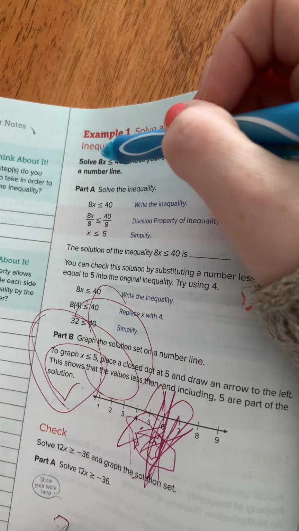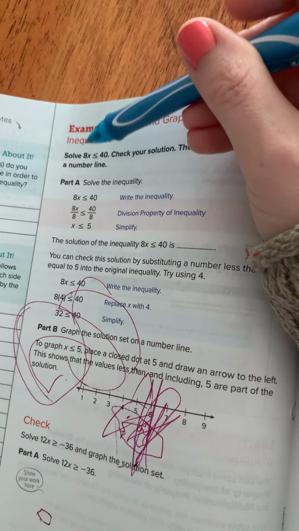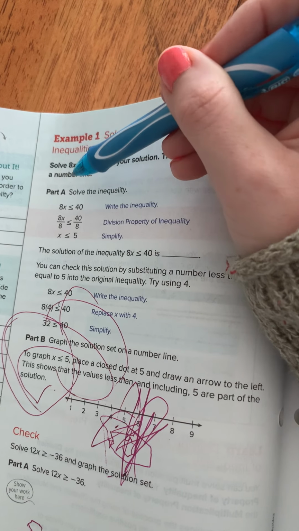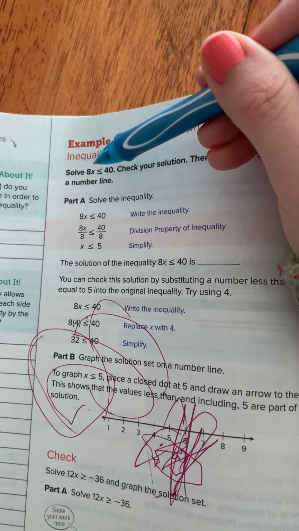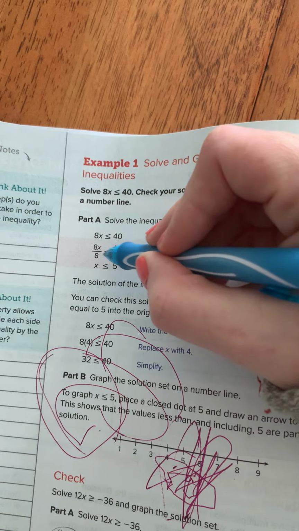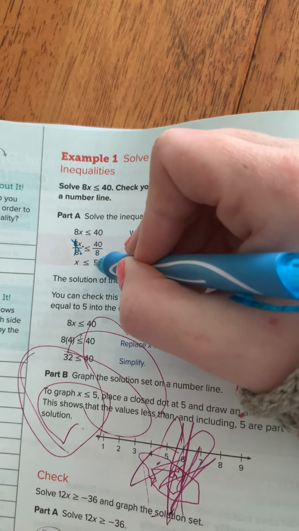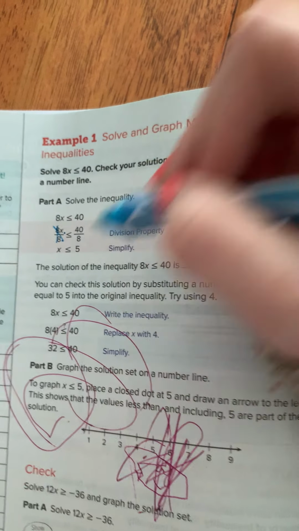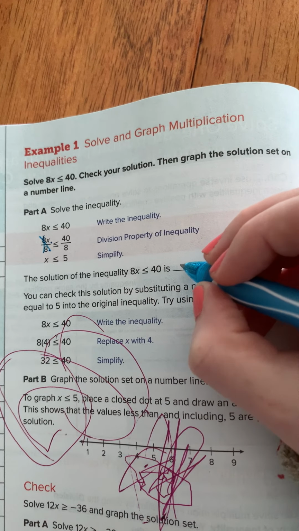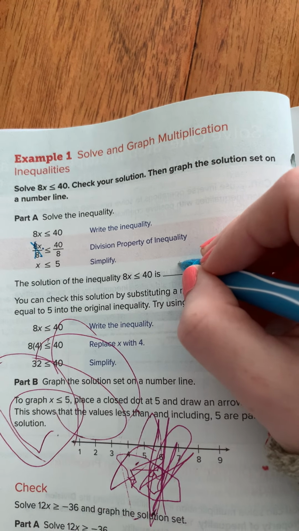Okay, so 8x is less than or equal to 40. So you need to isolate the variable by doing the inverse operation. 8x means it's multiplication. So what is the opposite of multiplying? Dividing. So there's our division sign, and that will cancel each other out, leaving just the x, and then the sign, and then 40 divided by 8 is 5. So the solution is 5, okay?